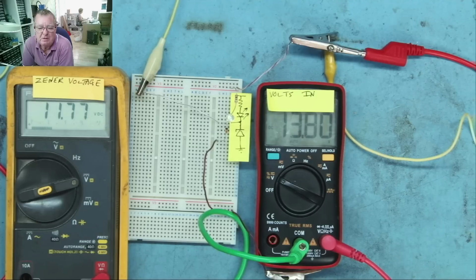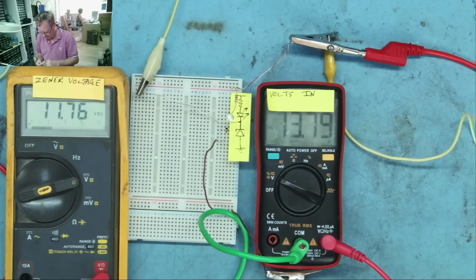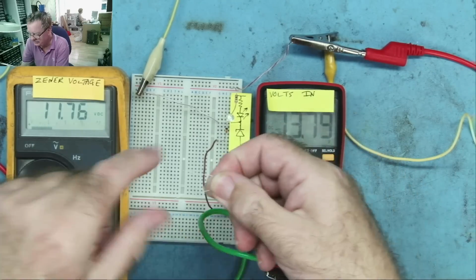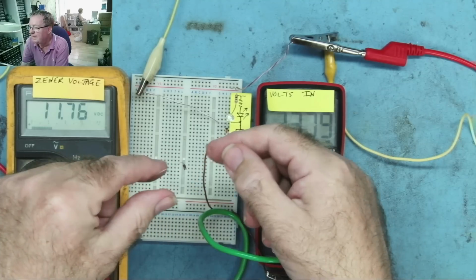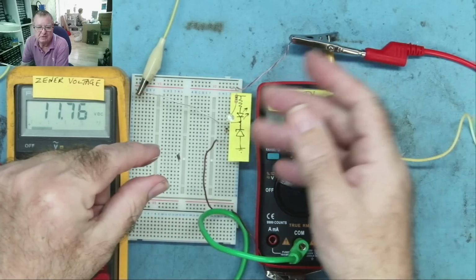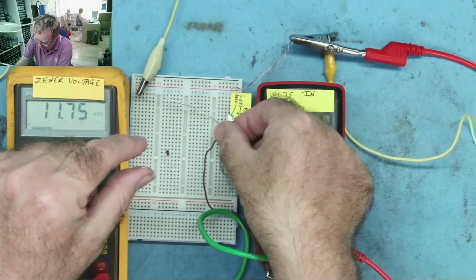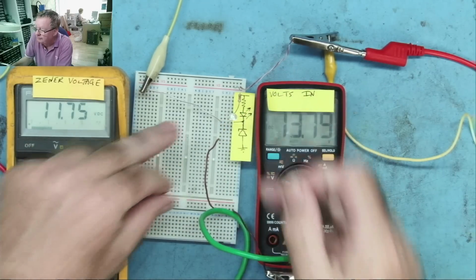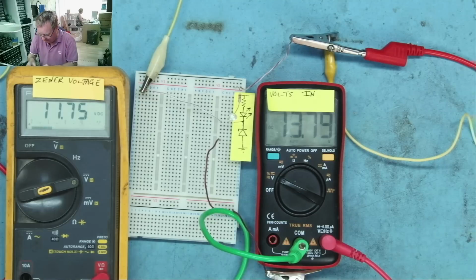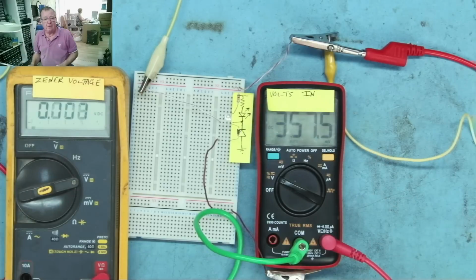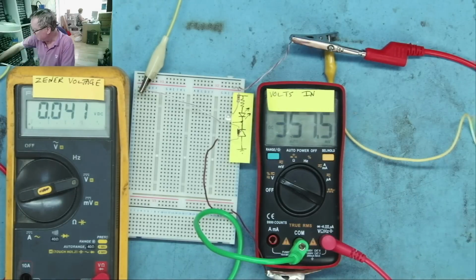Now let's have a look to see what the difference is between this and a TL431. Well, the main difference is that a Zener diode is a fixed voltage. So you buy a Zener, a 9 volt Zener, a 12 volt, a 5 volt, whatever you buy, that's what it is. So if I want to change the voltage at which this is triggering the LED, I need to change the Zener. And we can do the same experiment. So we can increase the supply voltage.